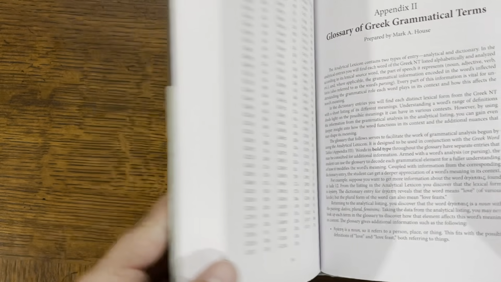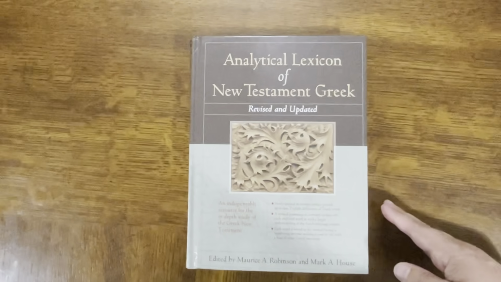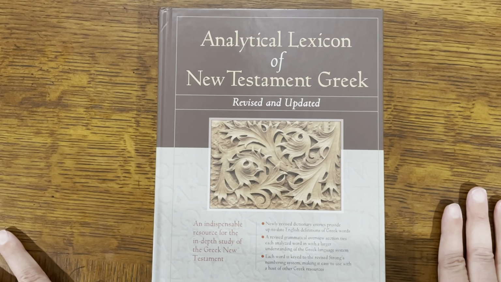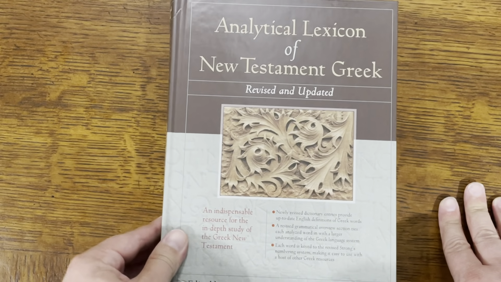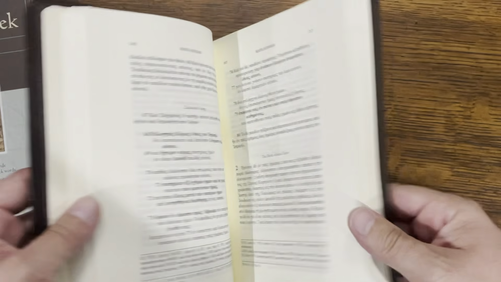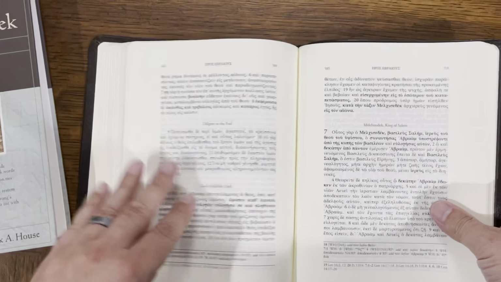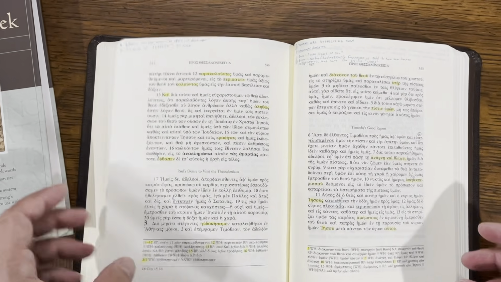So anyways, just thought I'd point that out to you and give you a quick look at this analytical lexicon of the New Testament Greek. And I'm anticipating this will be something that probably stays on my desk, because oftentimes I'm comparing the critical text with the Byzantine text.